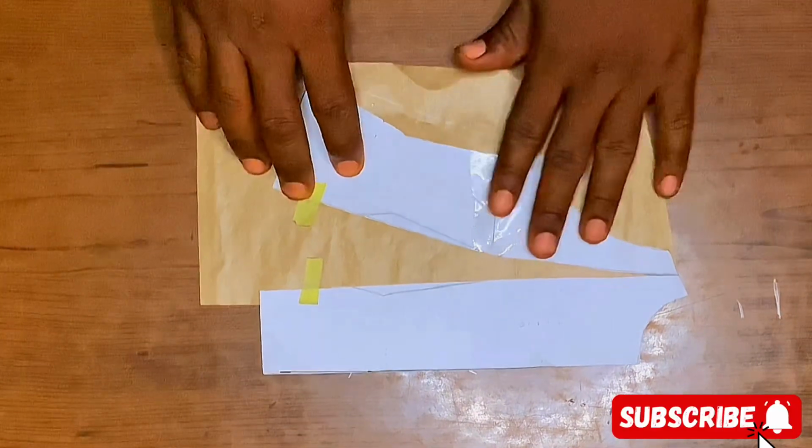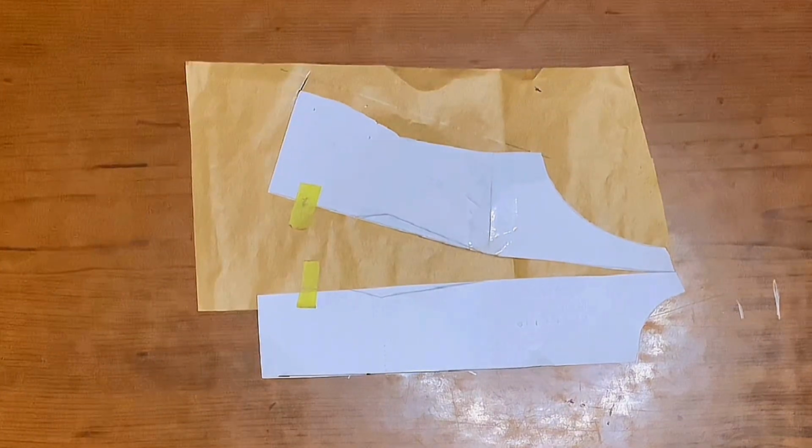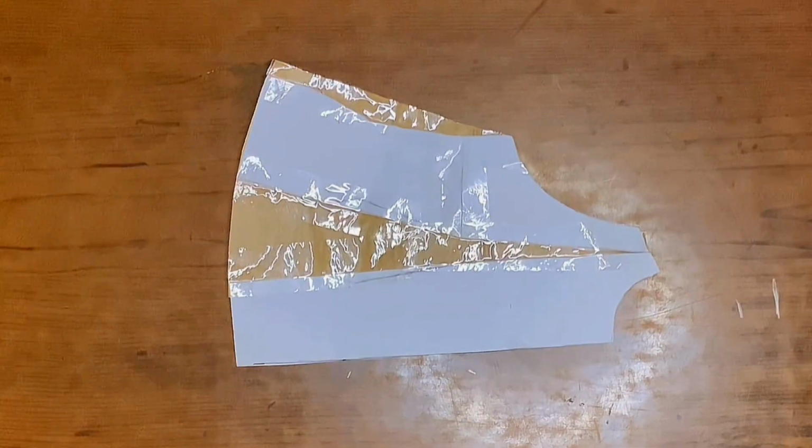The next thing we're going to do is we're just going to cut it off and our pattern is ready. And this is what our final pattern looks like.